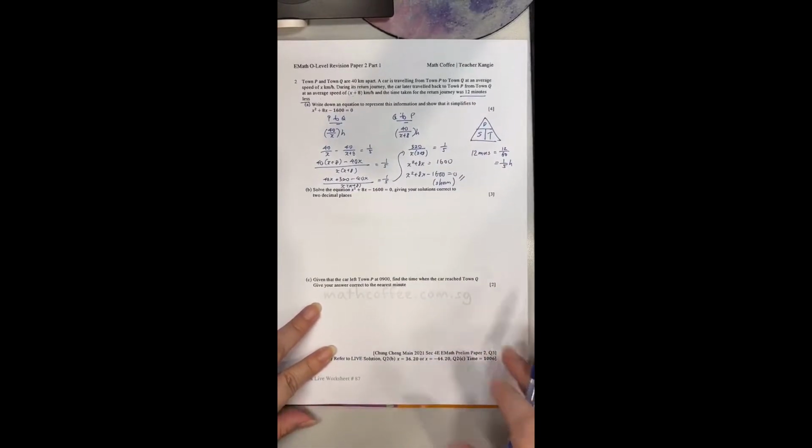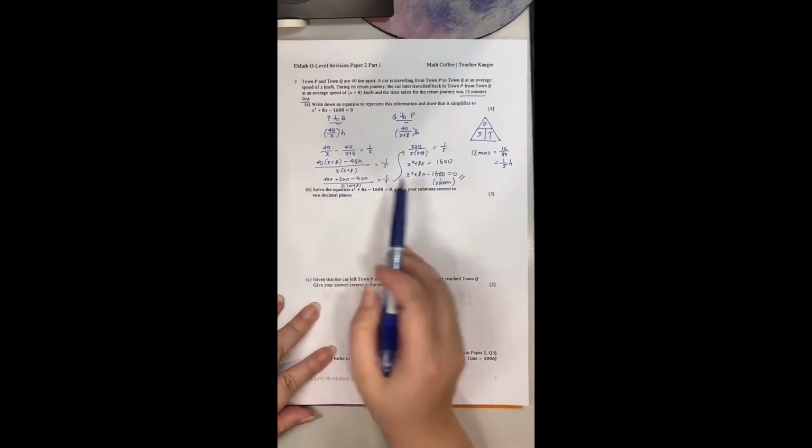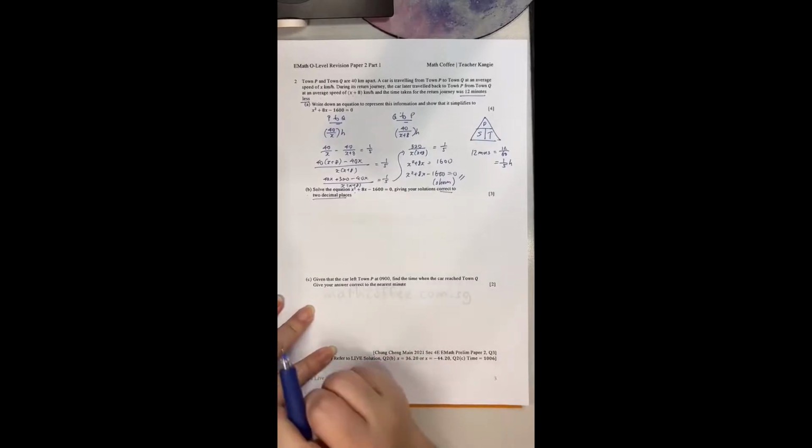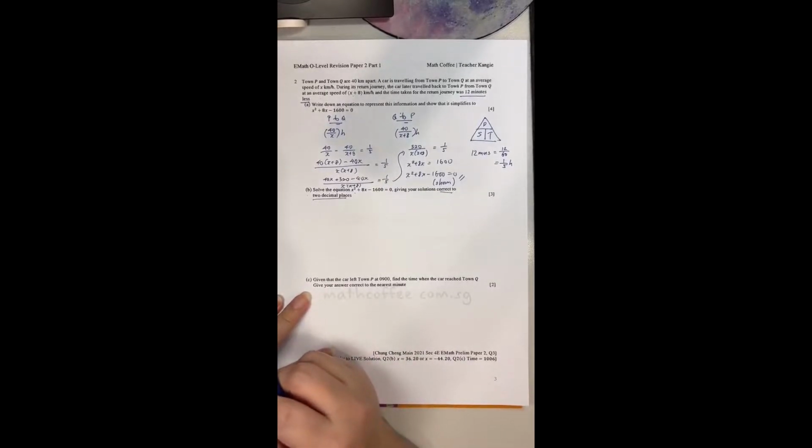Okay, so now let's move on. They ask you to solve the equation. And look at this. They tell me to correct to 2 decimal places. So I already know that I cannot use the cross method to solve.